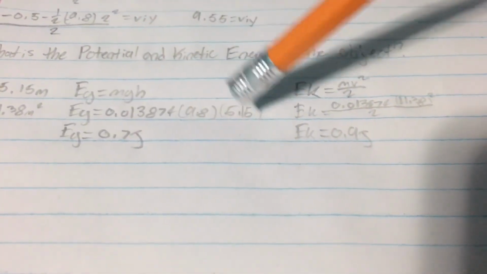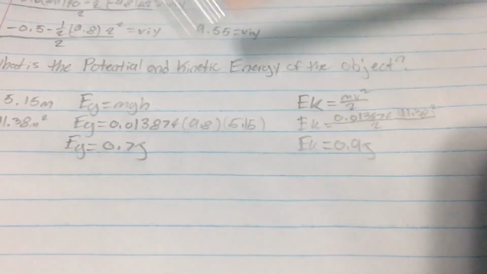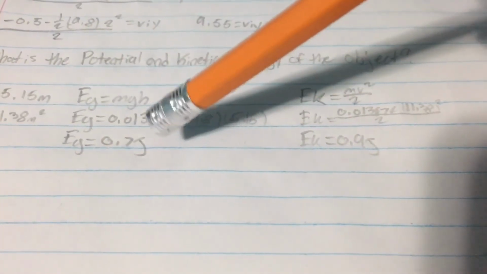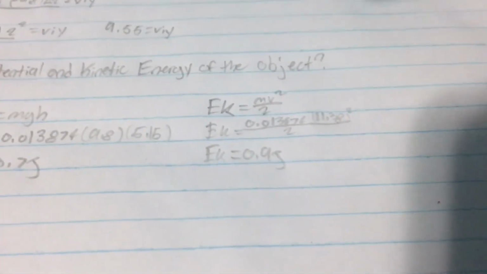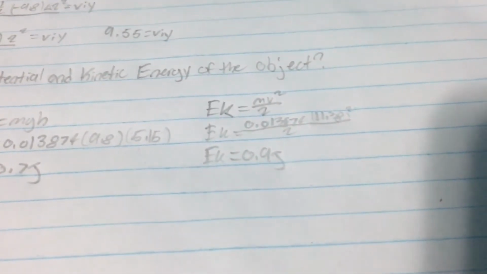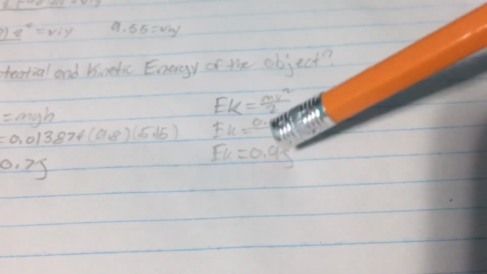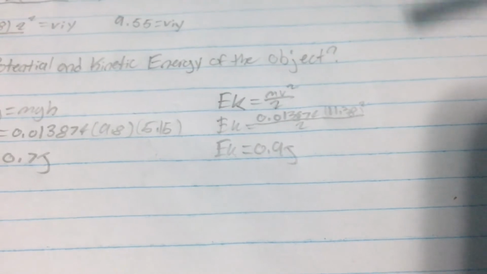So in the potential energy, I used the max height of 5.15 and the mass, which was given in the video. And this gave me a potential energy of 0.7 joules. And for kinetic energy, I used the 11.38, once again from the kinematics equation, and the mass, which gave me a kinetic energy of 0.9 joules.